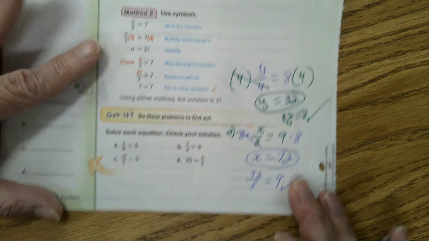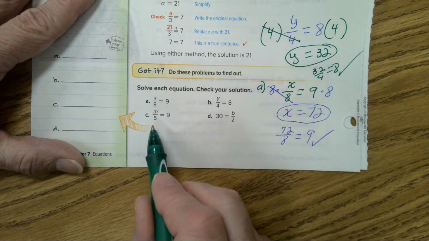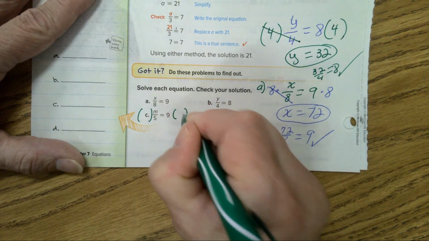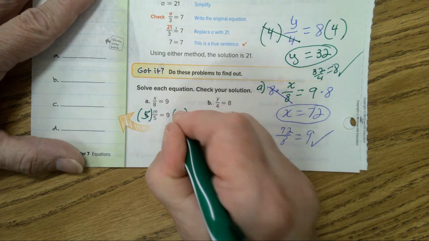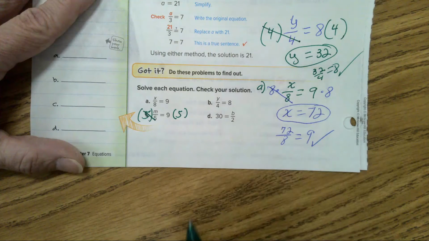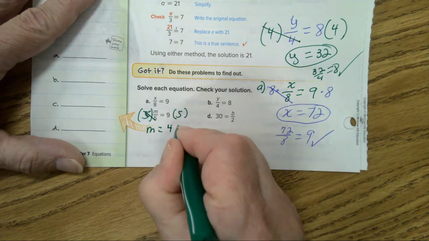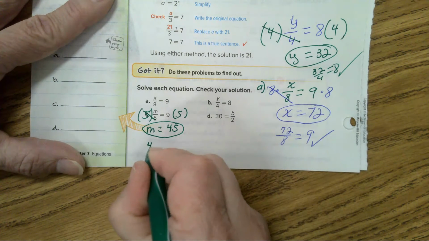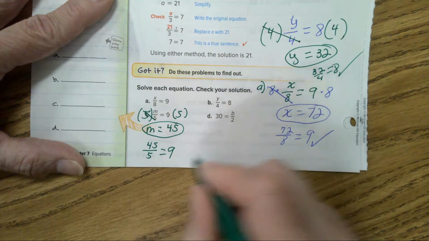All right, let's do letter C. What will undo dividing by 5? Okay, let's just squeeze it in here with the 5. Multiply by 5. Multiply by 5. Cancel. What does M equal? 45. And circle it. We have to do the check. Is 45 divided by 5 equal to 9?